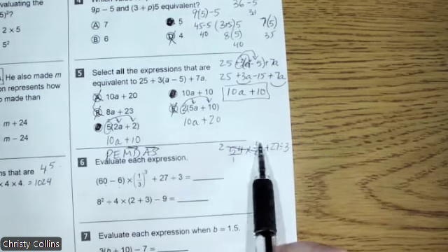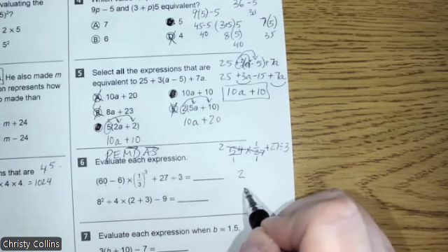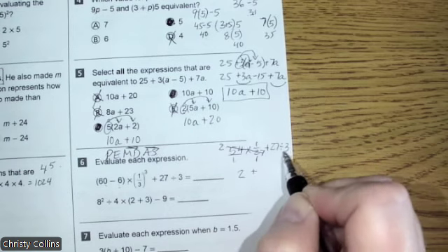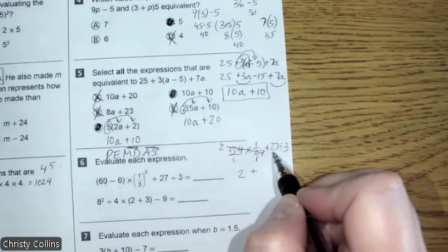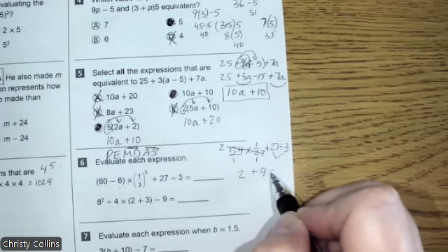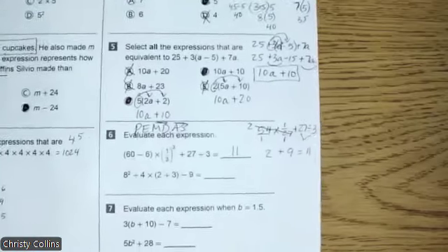So now we have numerator times numerator 2, denominator times denominator 1. I don't have to write it as 2 over 1. I can just write it as 2 and then bring down the plus. And then I can simplify this as I bring it down. 27 divided by 3 is 9. 2 plus 9 is 11. Okay, so our first solution is 11.